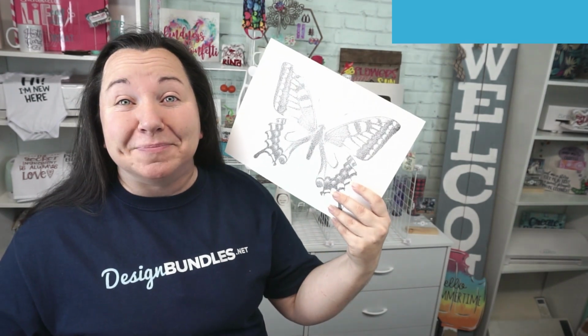a really great silhouette tutorial for you. We're going to cover a little bit in the software and a little bit with the machine, but what are we talking about? Stippling.